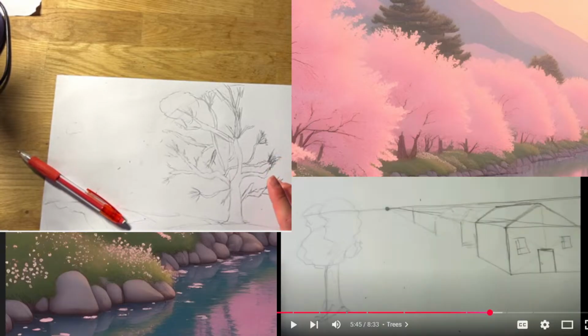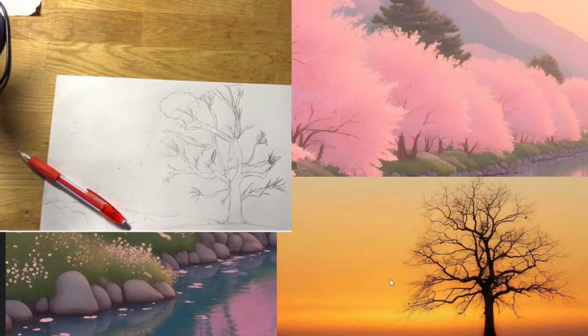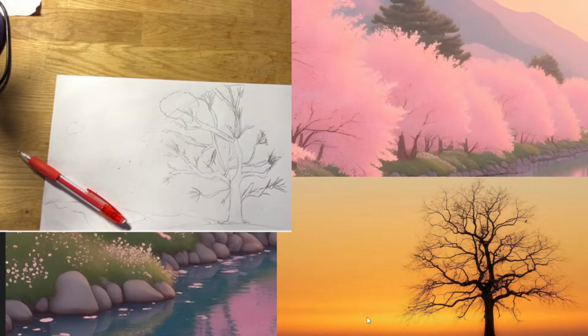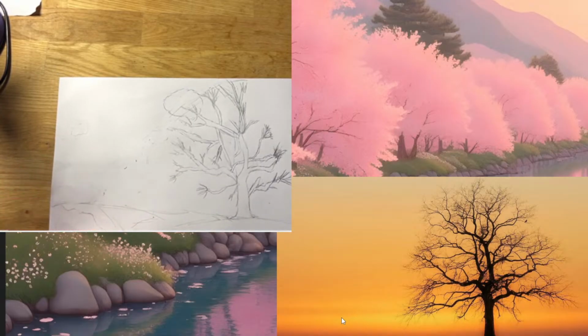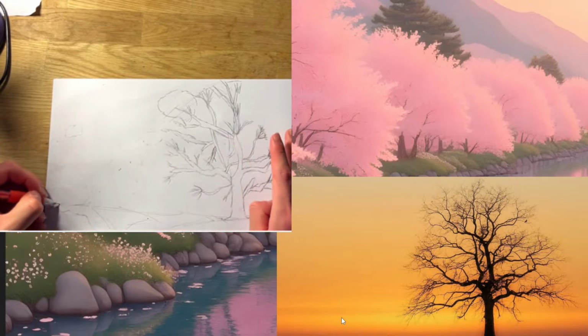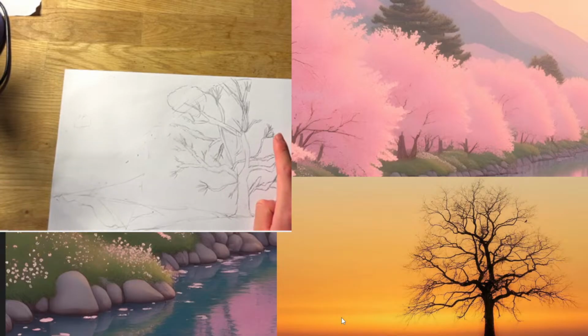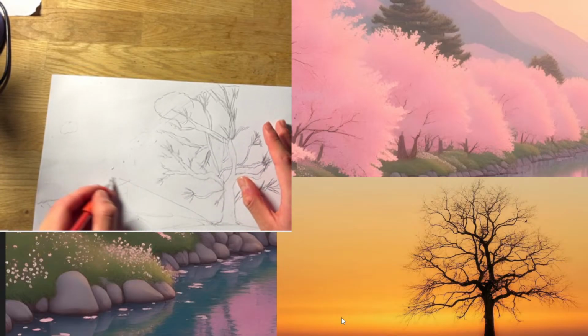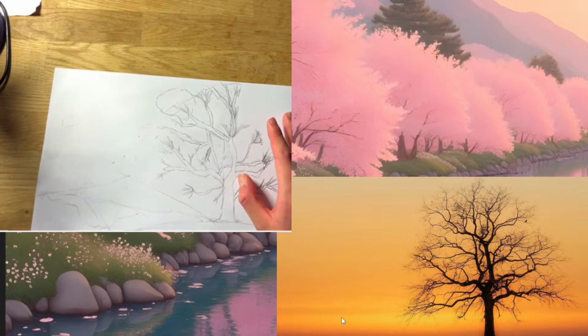And then, what are the other ideas? I still want to figure out the vanishing point. So, if it was over here, and these sort of went to this side like this, and this sort of went to this side, and this sort of went to this side like this.